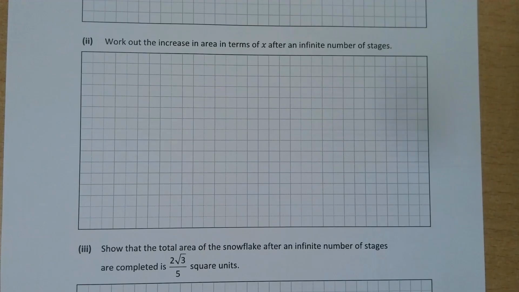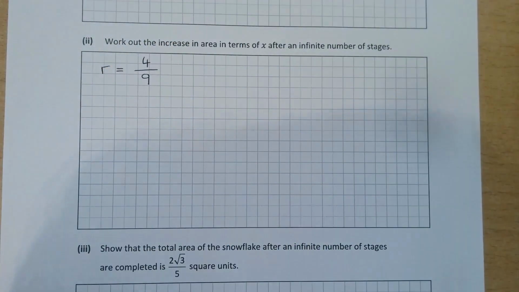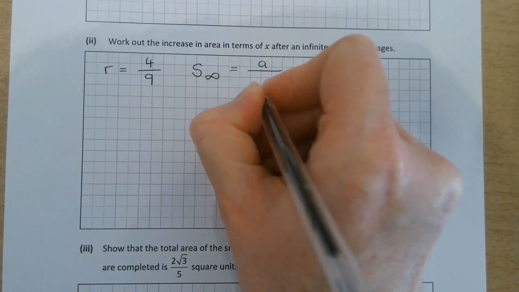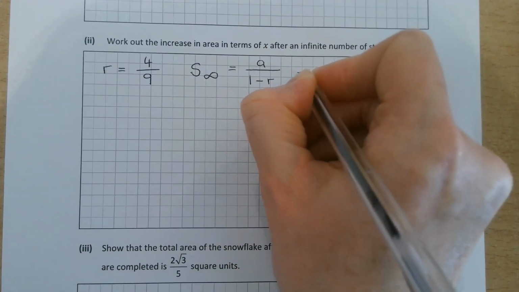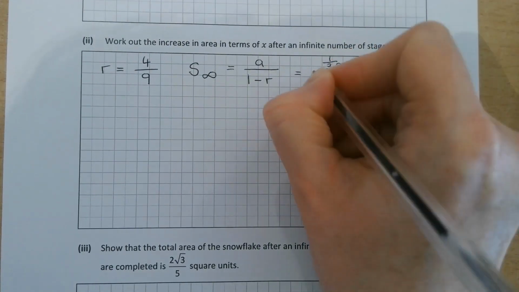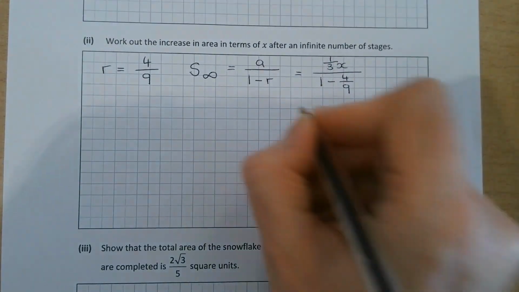Part 2, we're asked to work out the increase in area in terms of x after an infinite number of stages. So the first thing to remember, our r was 4 over 9. We're talking about the sum to infinity, which is a over 1 minus r. So if we fill in, a was our first term, which was 1/3 x, over 1 minus 4 over 9.